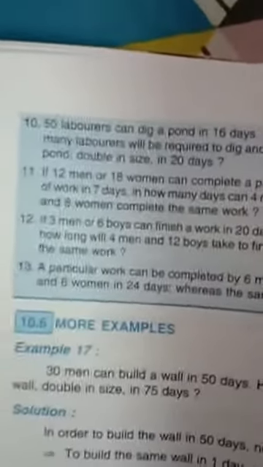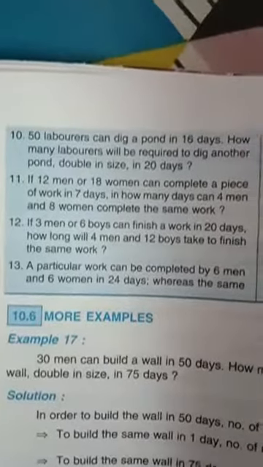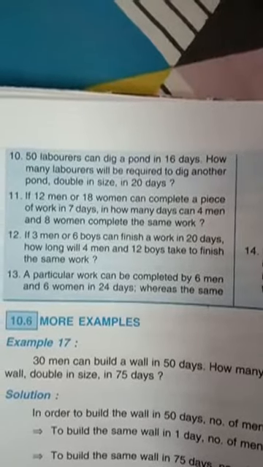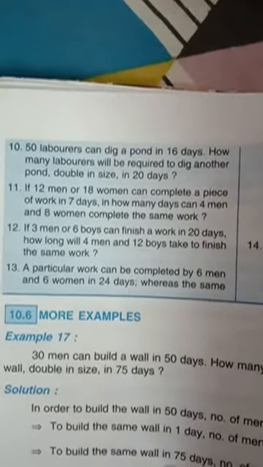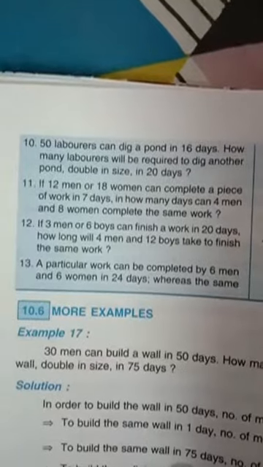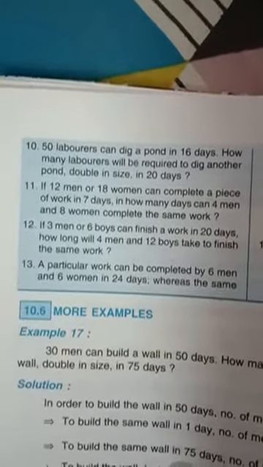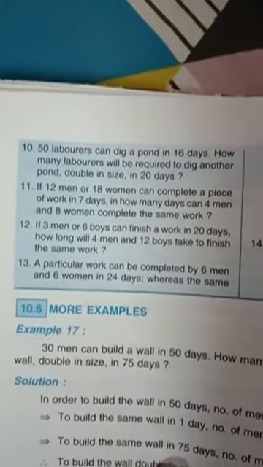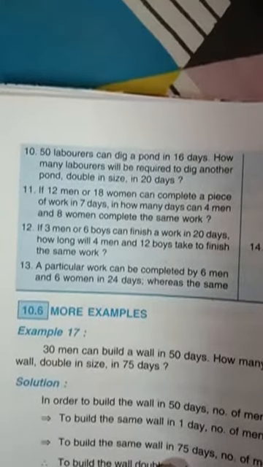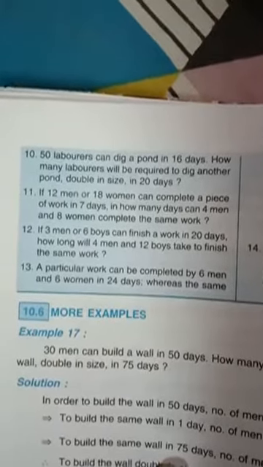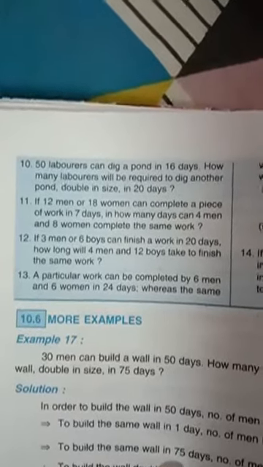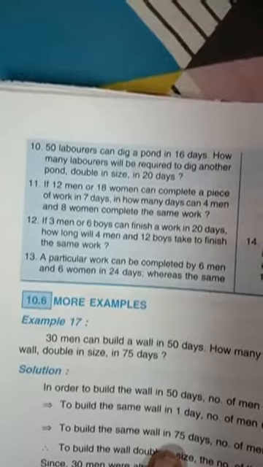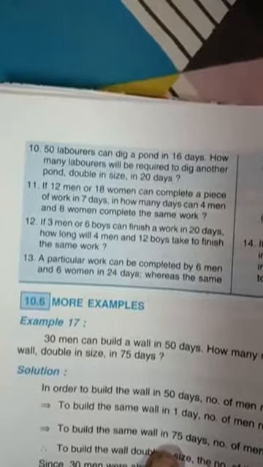Now 10th question. 50 laborers can dig a pond in 16 days. How many laborers will be required to dig another pond double in size in 20 days? See, 50 laborers can dig a pond in 16 days. 16 days needed to dig a pond for 50 laborers. How many laborers will be required to dig another pond of double size in 20 days?